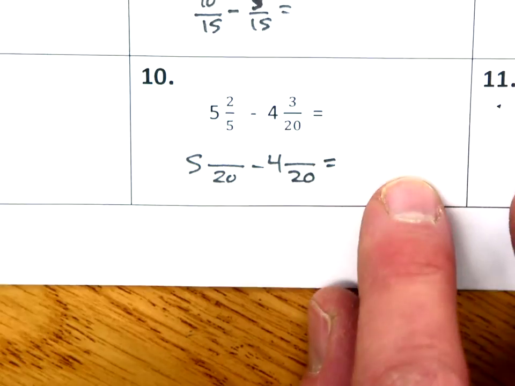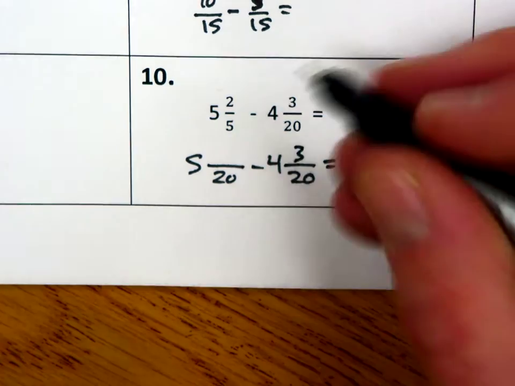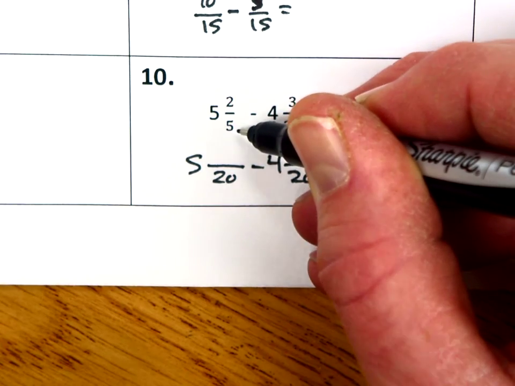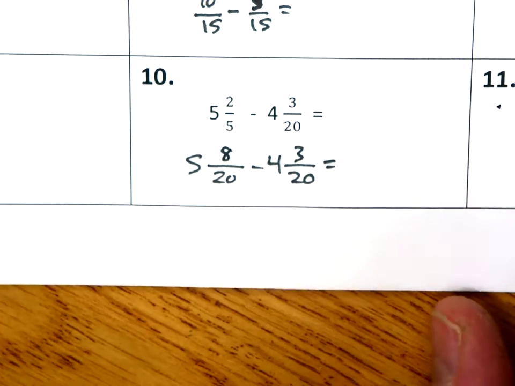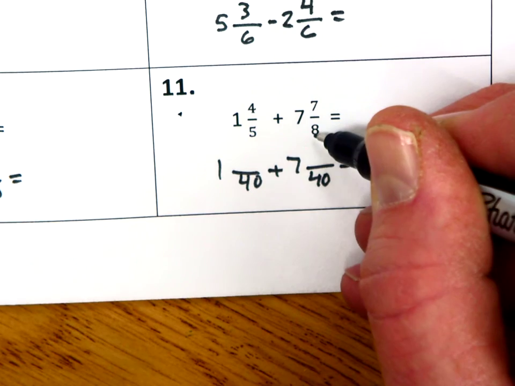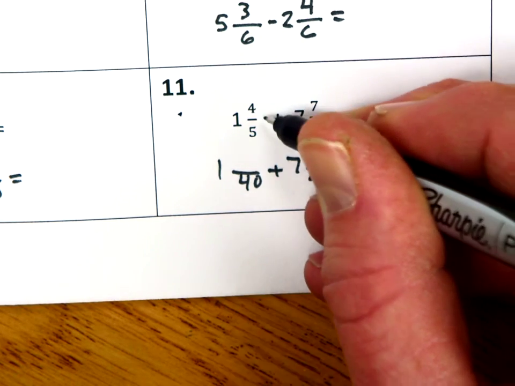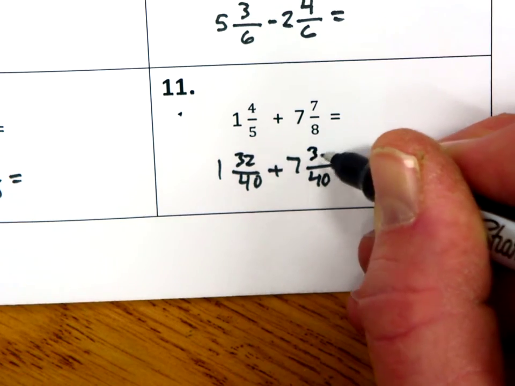Next one, I've got 20ths. This side's 20, so I leave it alone. I just bring my 3 down. This time I multiplied the 5 by 4 to make 20, so I multiply the 2 by 4 and get 8. Last one. Last one I made it is a cross multiplication, so I made 40, and then 8 times 4 is going to be 32 on this side, and 5 times 7 is going to be 35 on that side.